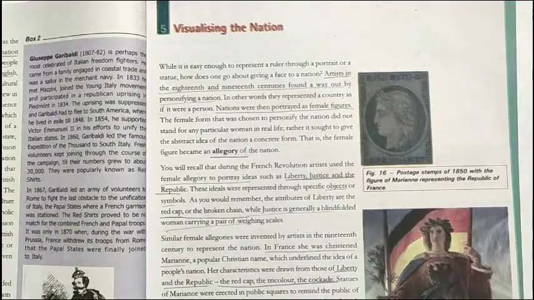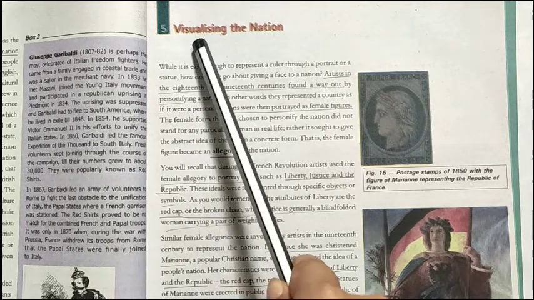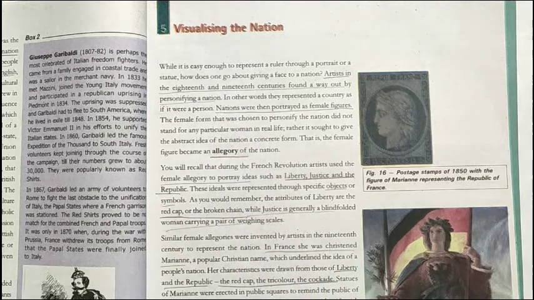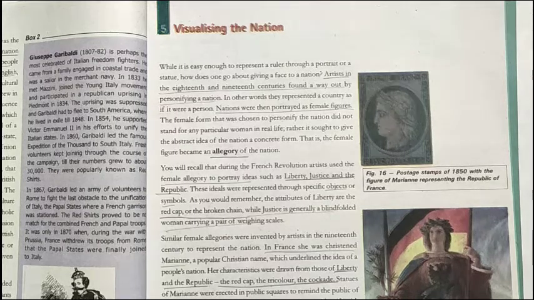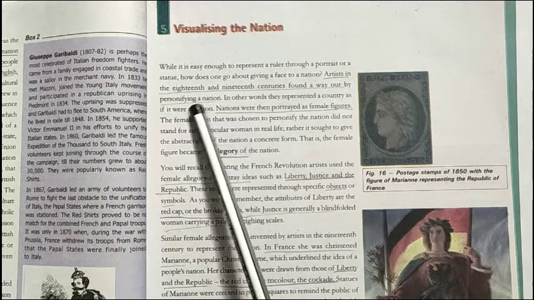So we have discussed the rise of nationalism and formation of nation states in Europe. Now we will discuss the fifth section, visualizing the nation, which means the kind of symbols or figures that represent a nation by giving it an identity. Now let us look at what that figure was. Okay, if you imagine a ruler, they are represented through a portrait or a statue. But how can a nation be presented? Artists in the 18th and 19th centuries found a way out by personifying a nation.